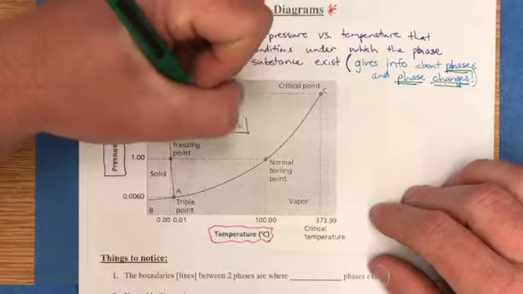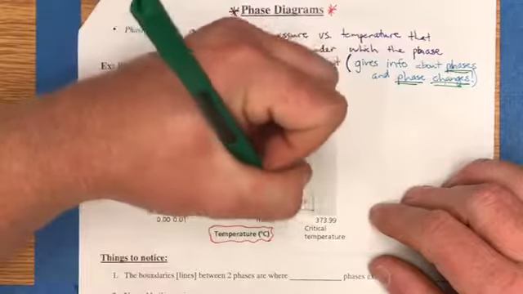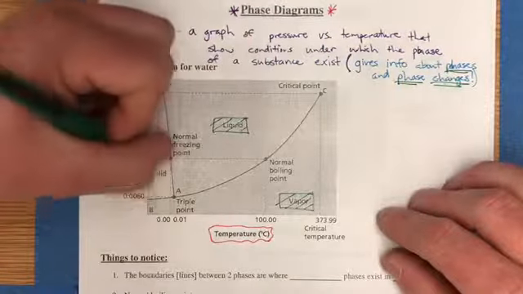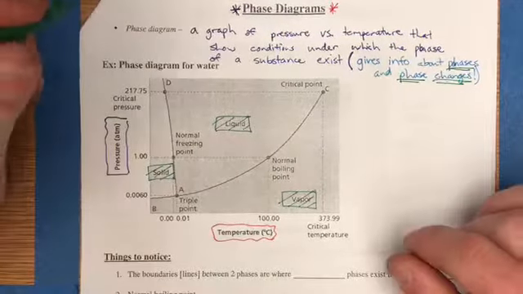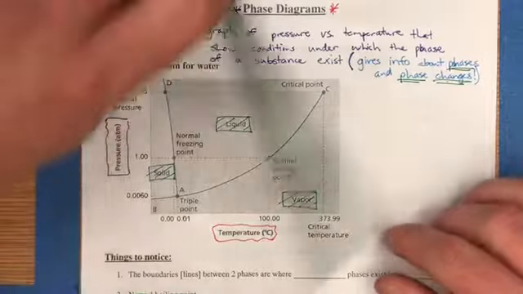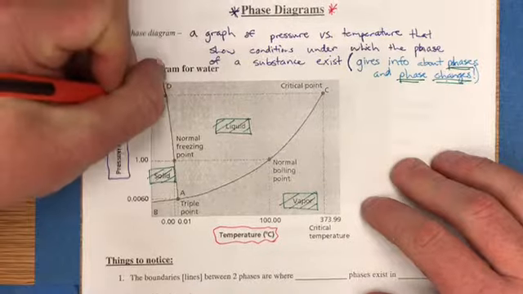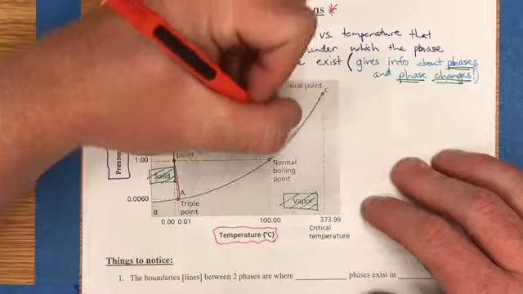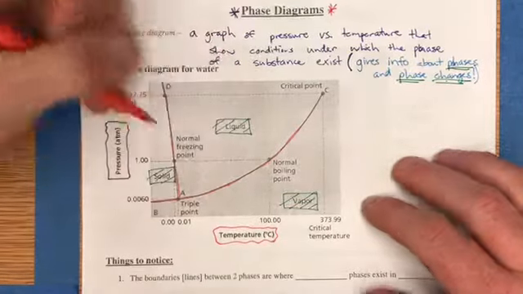So the phases, first of all, we have liquid here. We have vapor down here. Over here we have solid. So those are the phases. And it said that it also gives information about phase changes. Well, these lines here and here tell us about phase changes.